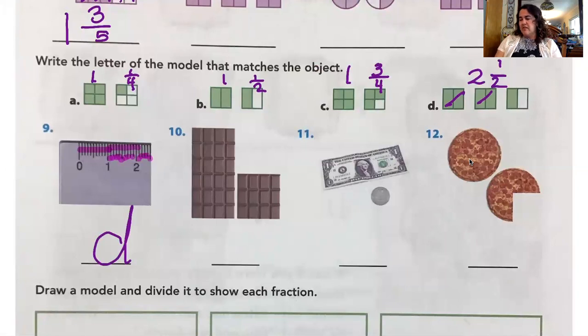Very nice. And then what do I have for number 10? Bradley, I have 1 whole and 1/2, which is B. Very good. What about number 11? I have a whole dollar and a quarter, so I have 1 and 1/4. Excellent job, second graders. And then the pizzas.